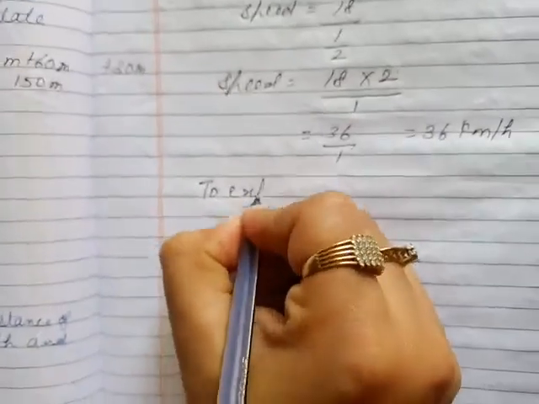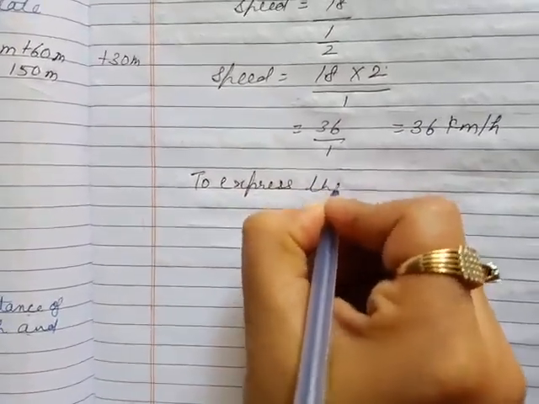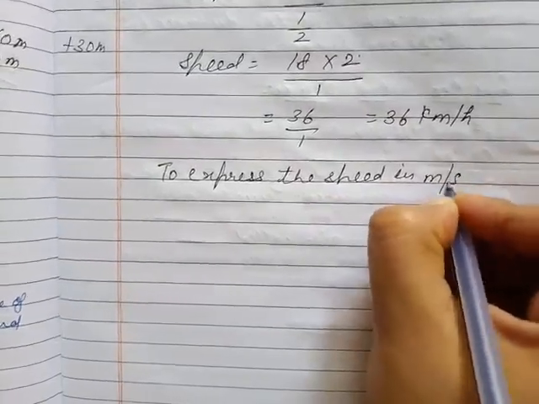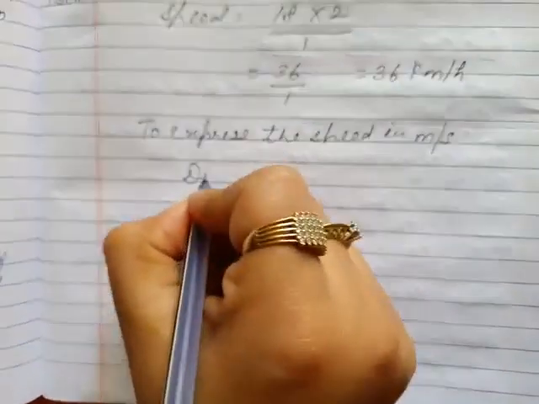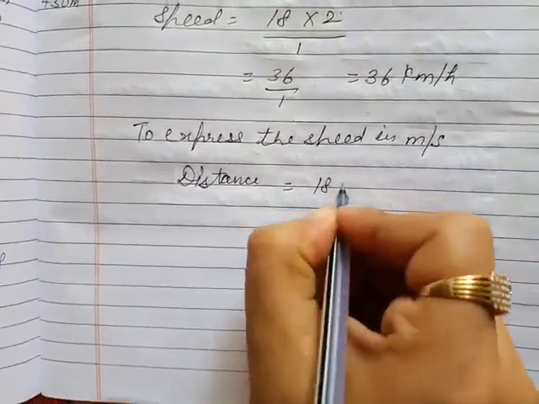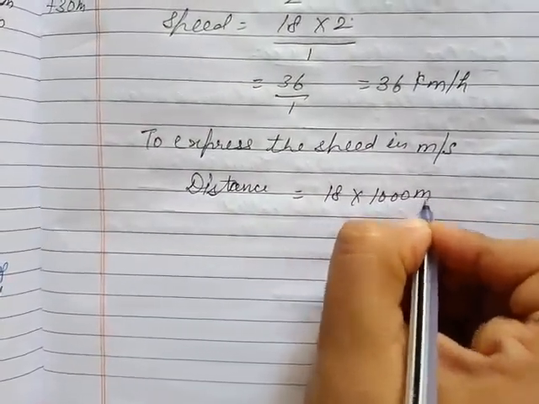To express the speed in meters per second, distance is equal to 18 into 1000 meters.